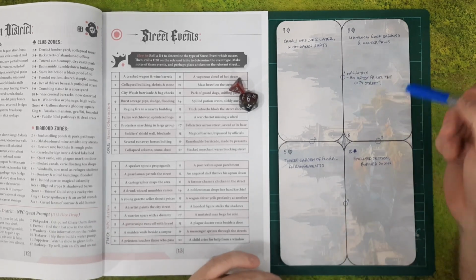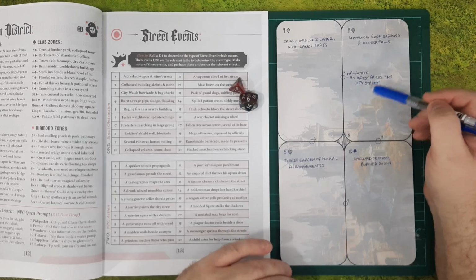Right, I wrote that down. You don't want to see me writing, so I'm editing out all the little writing parts.